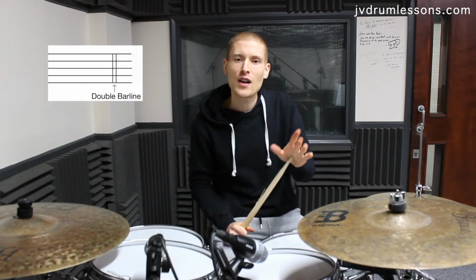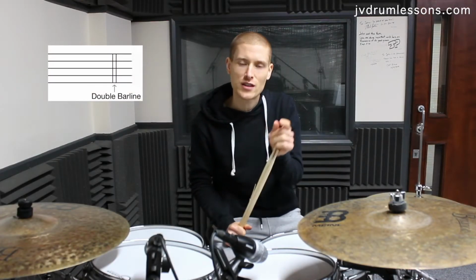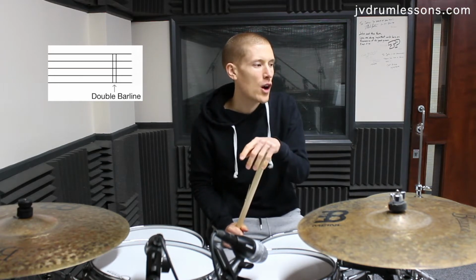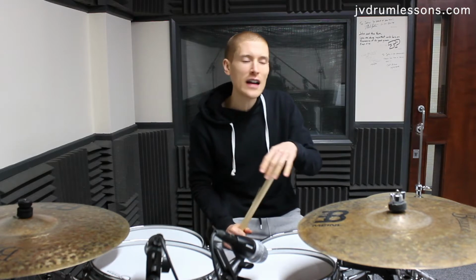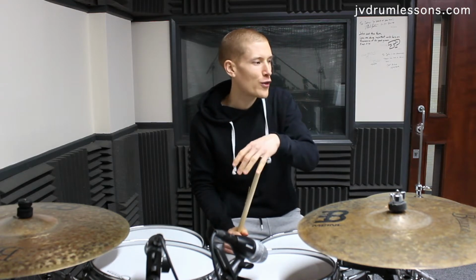And at the end of line 2, you can see that double bar line there letting you know that's the end of a musical section. So the music's going to be changing as we go on. And that is the end of the verse, all right? So our verse is 2 lines. So we played the top line and the second line individually. So now we're going to put them together to play the whole verse.